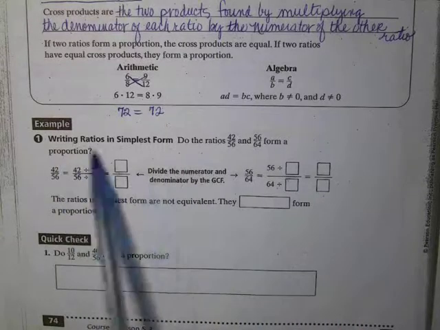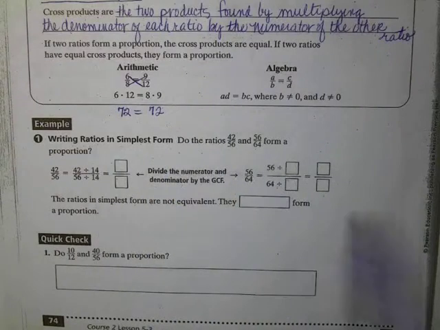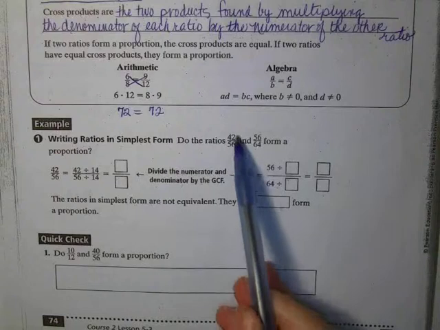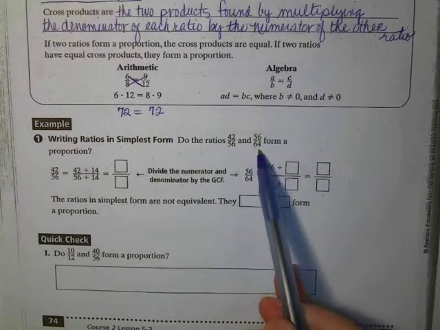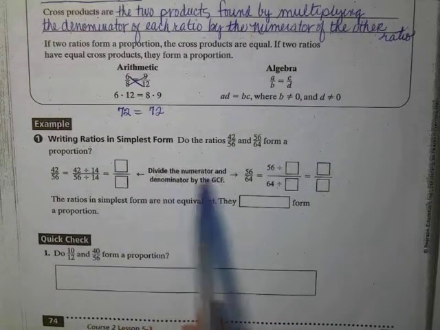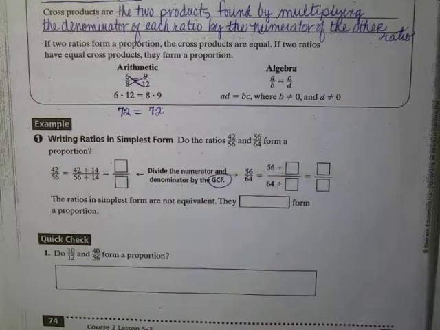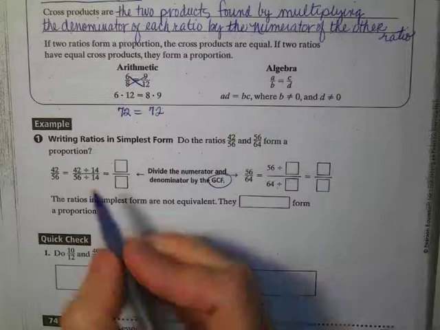Okay, so let's look at this. Writing ratios in simplest form. So one thing we can do is we can write ratios in simplest form to determine whether or not they are equivalent. Remember, that's just like writing a fraction in simplest form. So do the ratios 42 to 56 and 56 to 64 form a proportion? What we'll do in each case is divide the numerator and denominator by their greatest common factor. Remember, if you can't remember or figure out quickly what the greatest common factor is, you can always do a couple of sets of division until you come to lowest terms or simplest form.